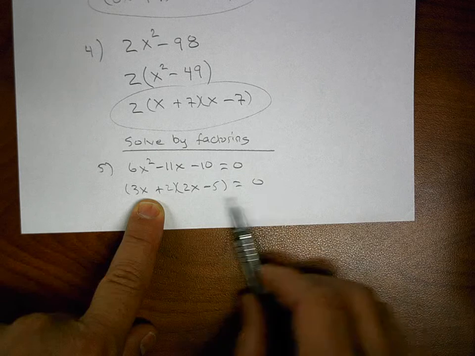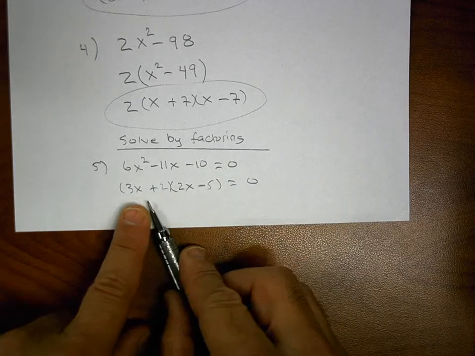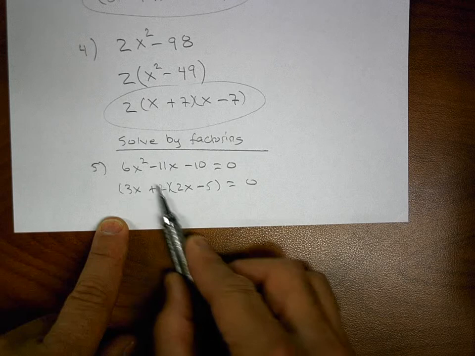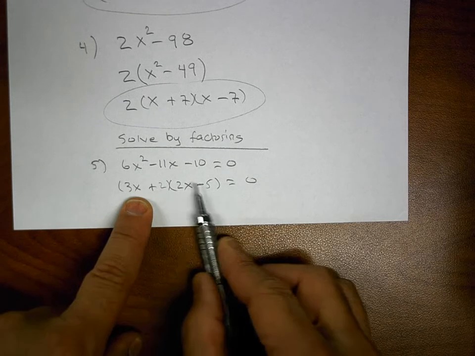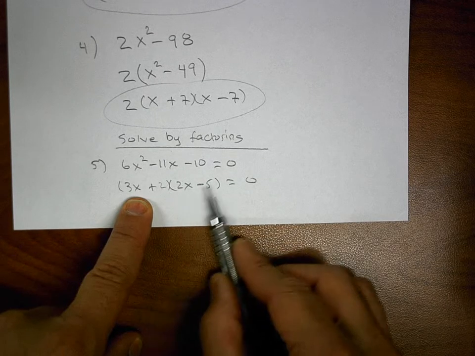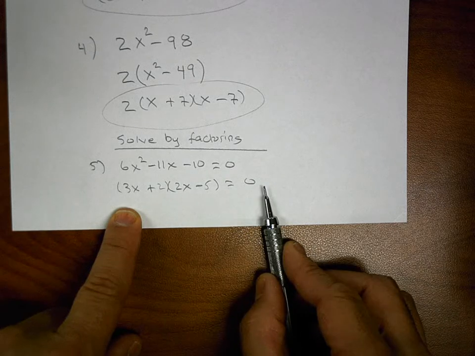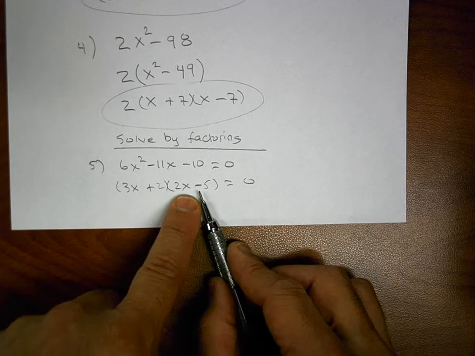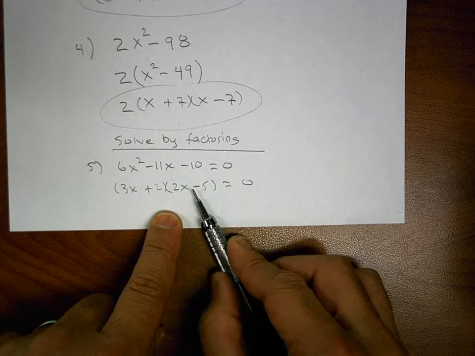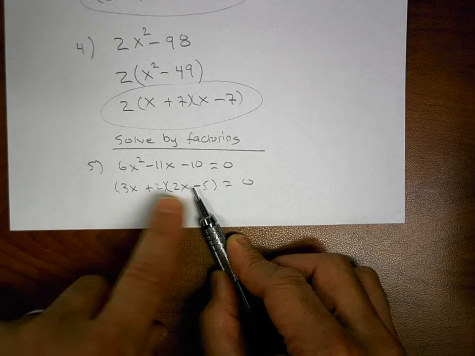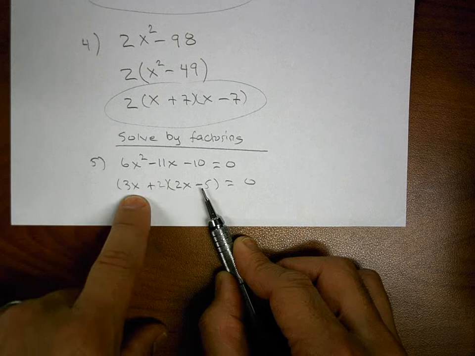So doesn't it make sense that if this thing right there was 0, I don't care what this is. This could be 27. What's 0 times 27? 0. It's a solution. If this was 0, I don't care what this is, 10 billion and 42, but 0 times whatever is 0.